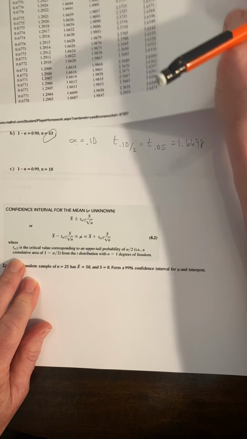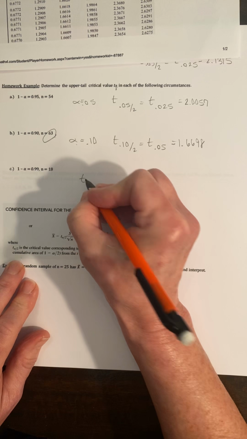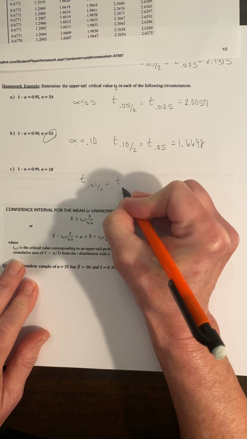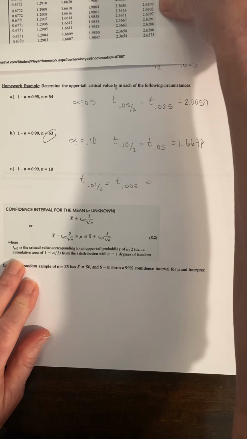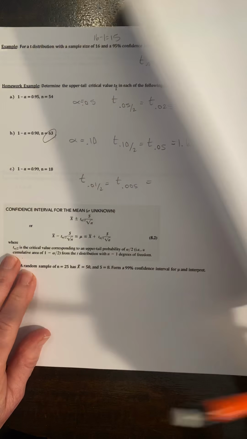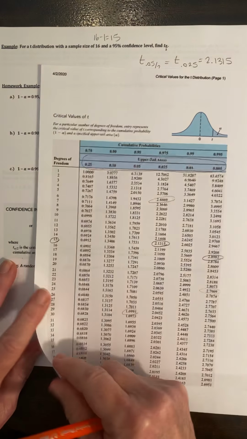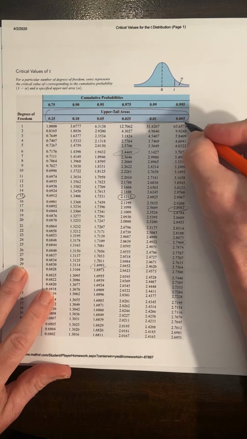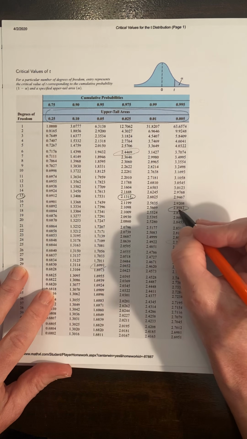And then for my other one here, that's T at 0.01 over 2. That's T at 0.005 with degrees of freedom of 17. And we'll flip back up to our other one. And here we go. So we say, 0.005, down here to 17 degrees of freedom, 2.8982.